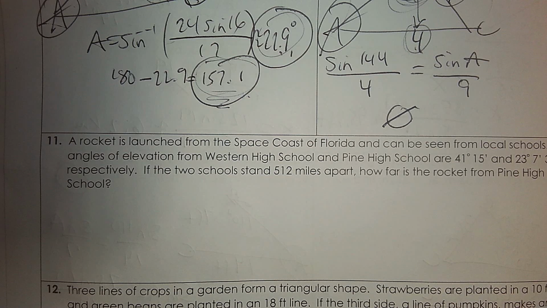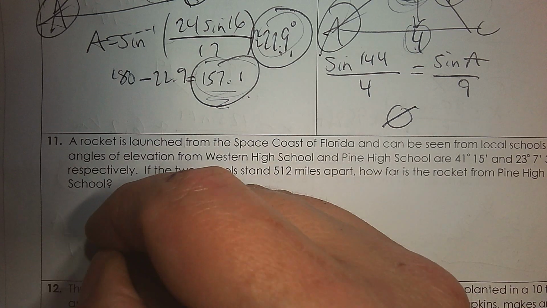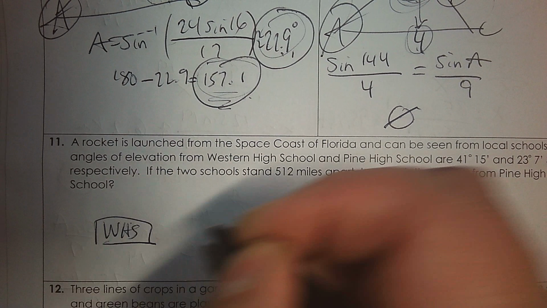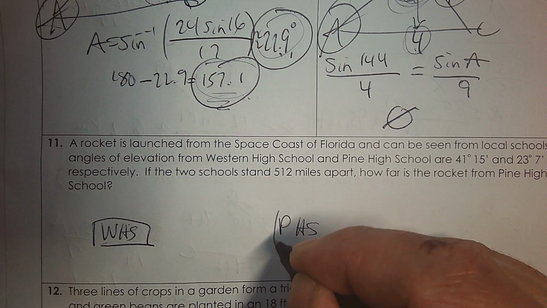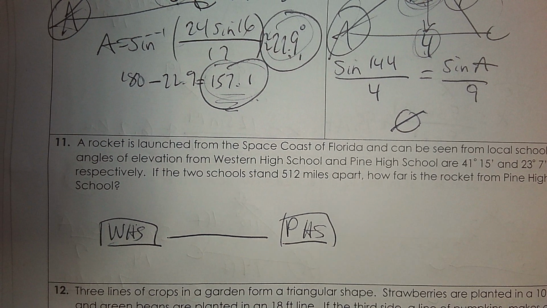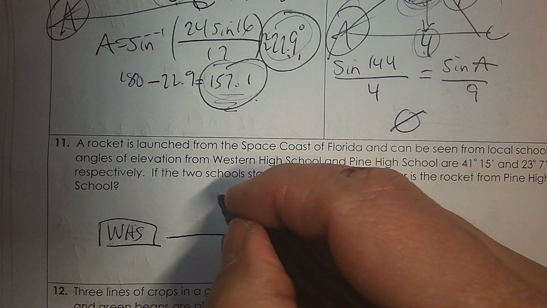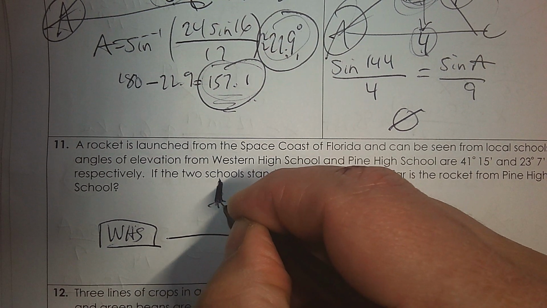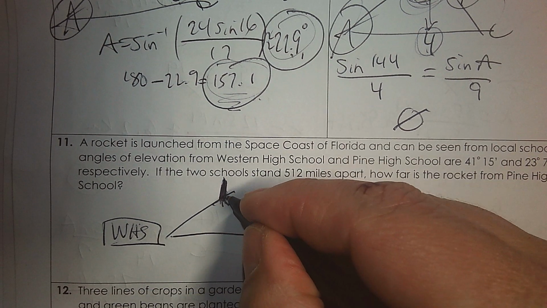So let's draw this situation out. So we have one high school, Western High School. We have another high school, Pine High School. And we're trying to figure out how far apart they are. And what we know is there's a rocket that was launched. There's my little rocket. And we know the angles there. So one angle and the other angle.